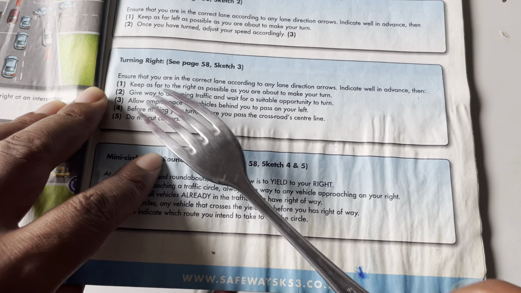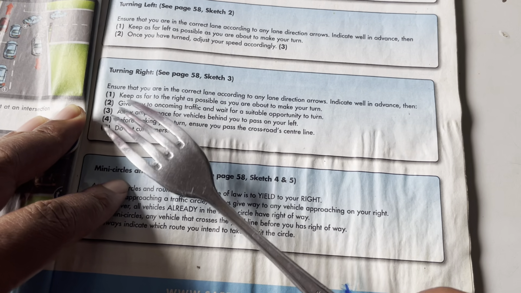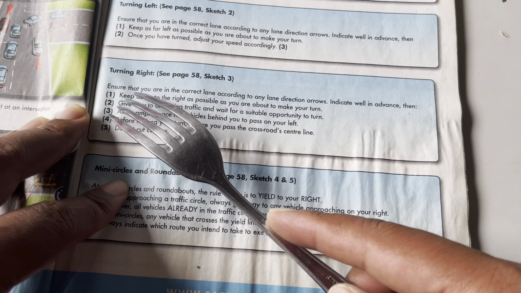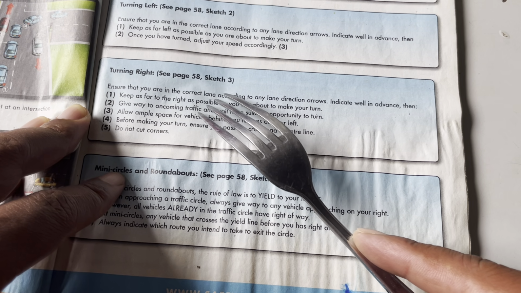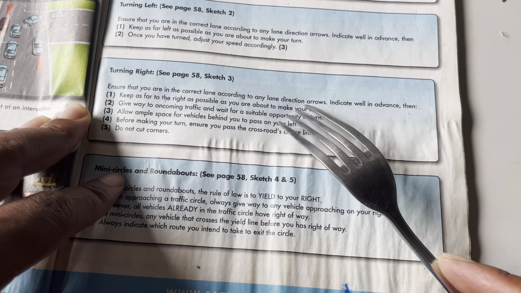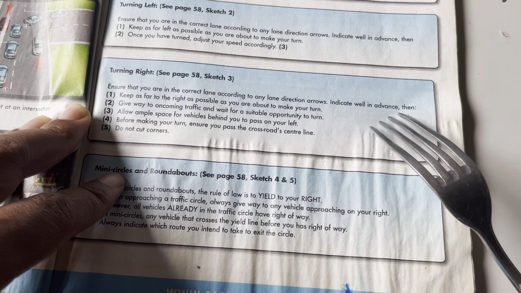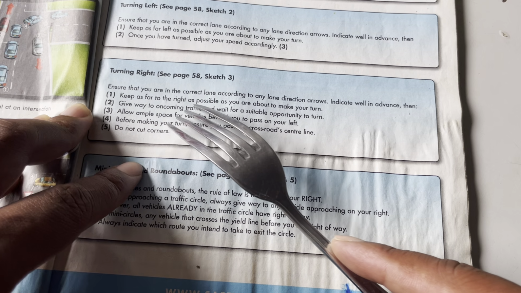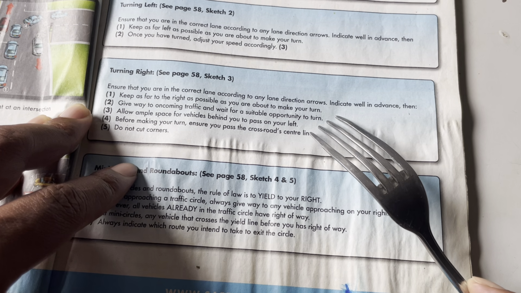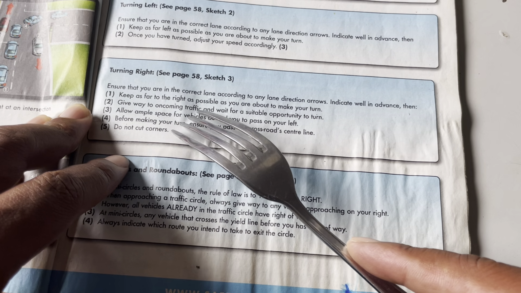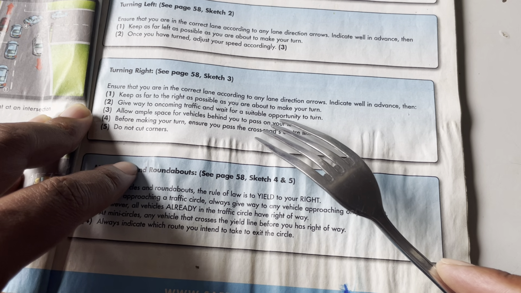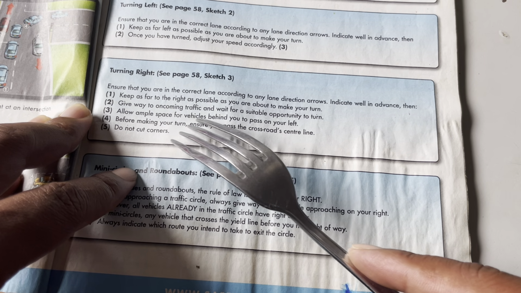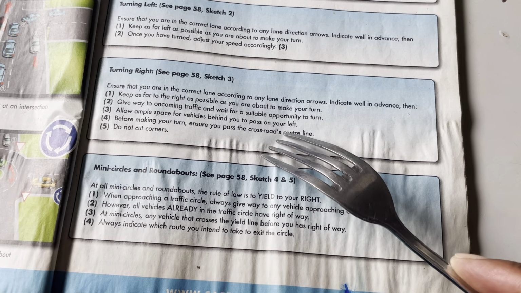All right, now the rules with regards to turning right. Ensure that you are in the correct lane according to any lane direction arrows. Indicate well in advance, then keep as far to the right as possible as you are about to make your turn. Give way to oncoming traffic and wait for a suitable opportunity to turn. Allow ample space for vehicles behind you to pass you on the left.